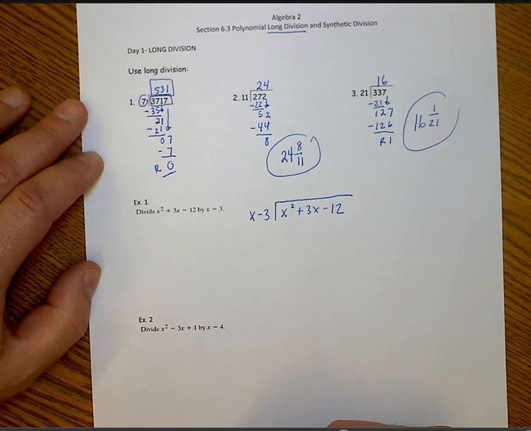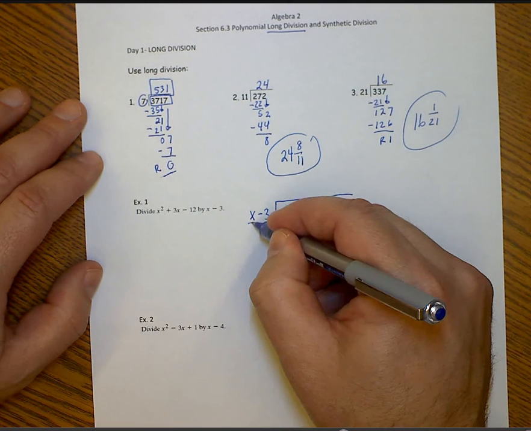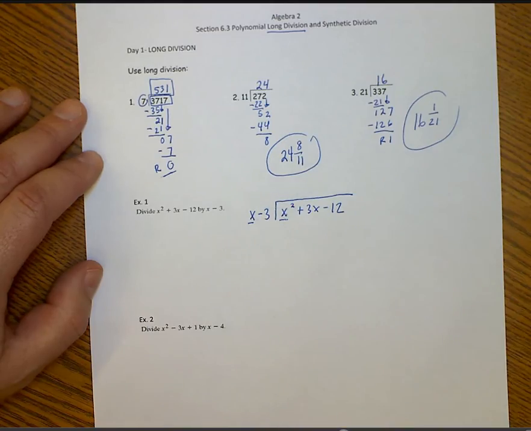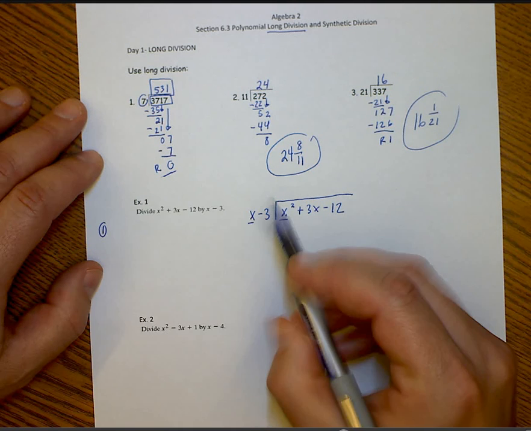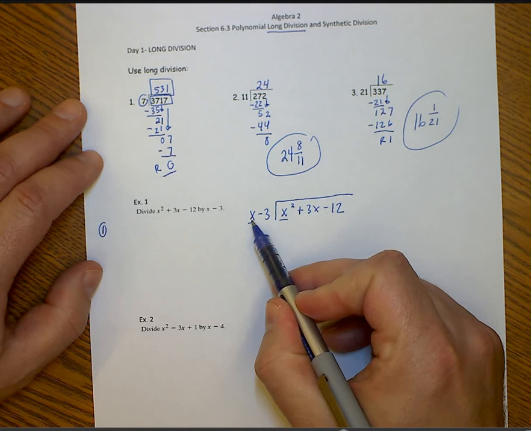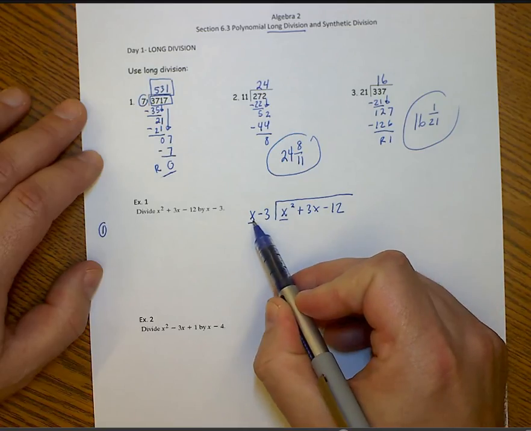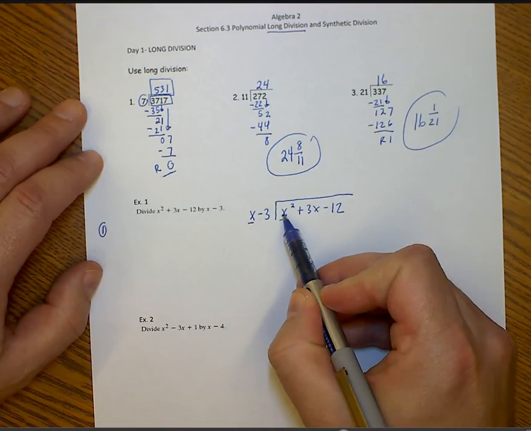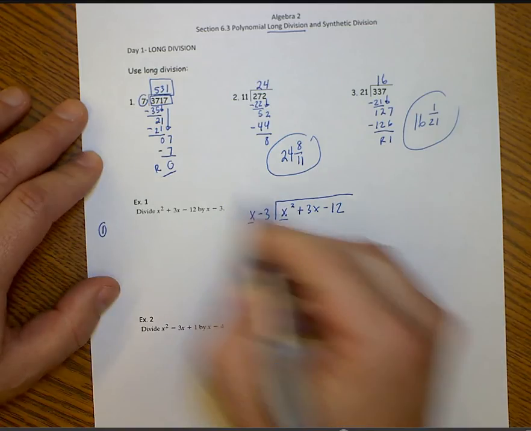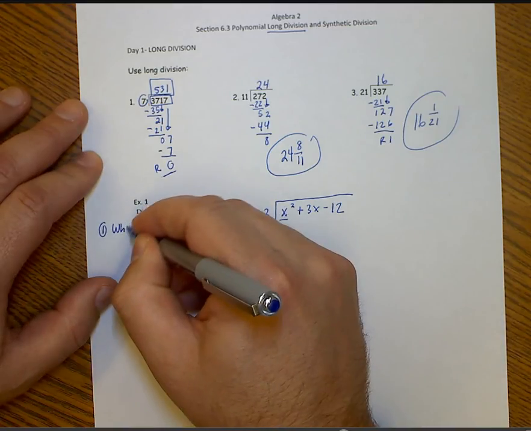What you want to look for is the lead coefficients, the lead numbers on each one. So what I want to look for is, what do I need to multiply this lead by to get this lead? I think about, okay, if I take x times x, that gives me x squared. I'm going to think about this every time I start one of these.